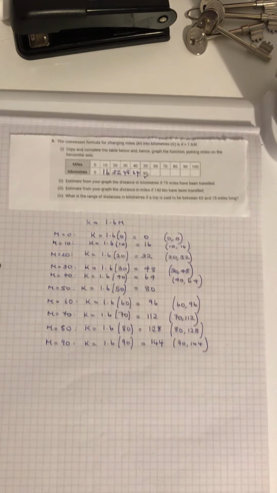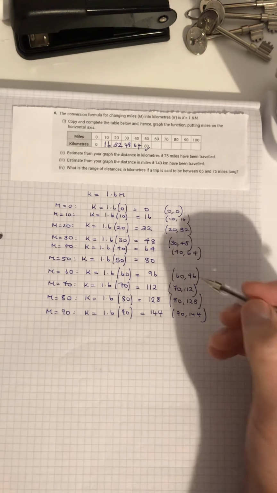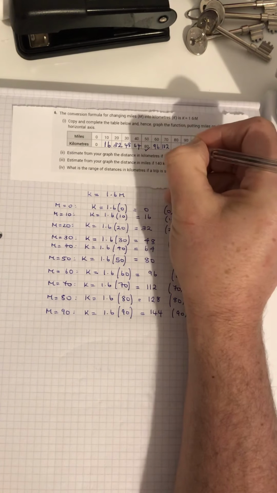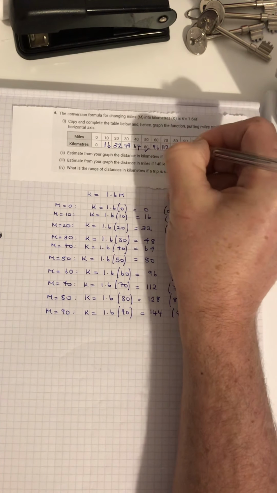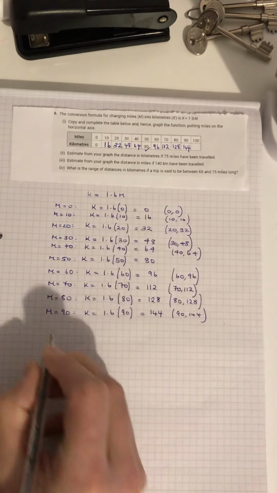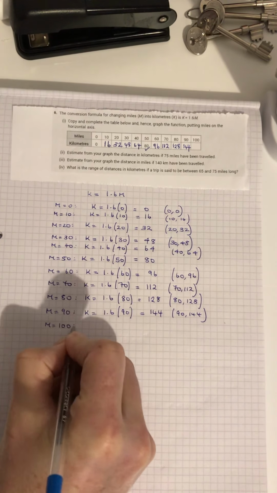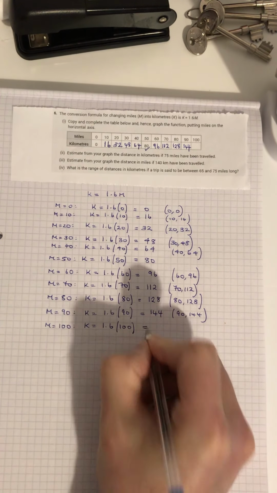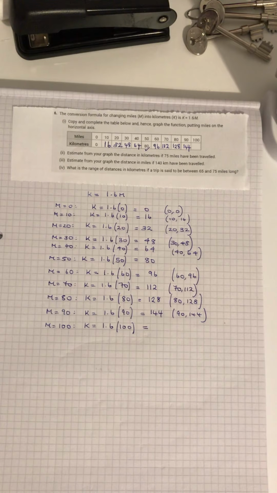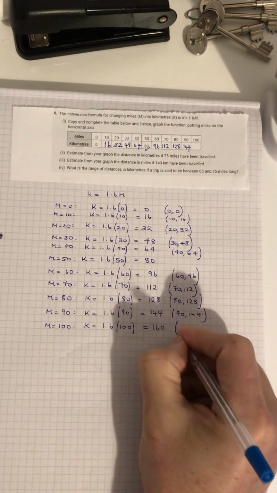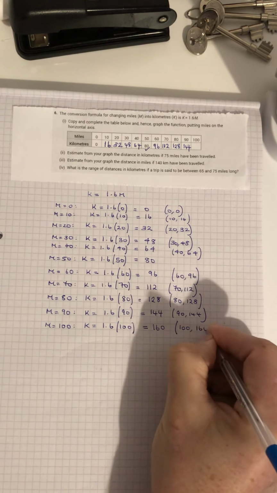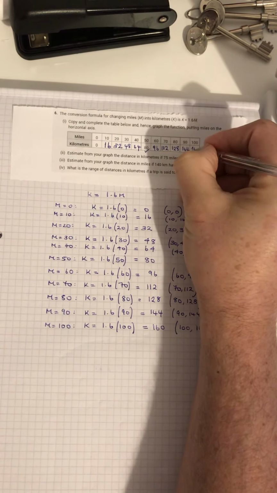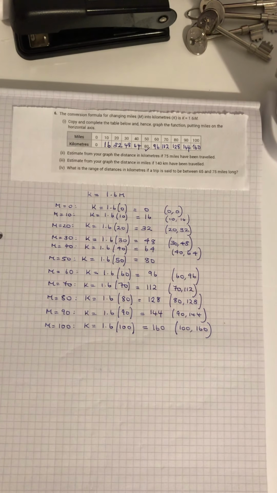Okay, so the numbers are getting bigger there for you. So I should fill in here 96, 112, 128, 144, and finally when M is 100, K is equal to 1.6 times 100, which is equal to 160. So 100 miles is 160 kilometers. So that's your conversion from miles to kilometers.